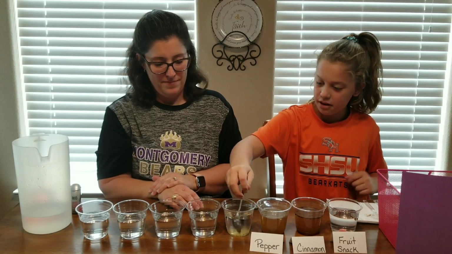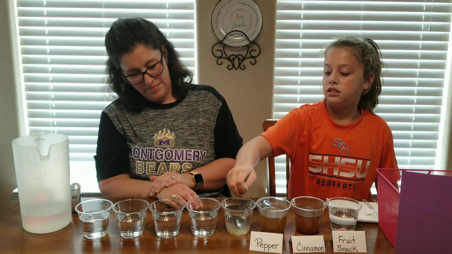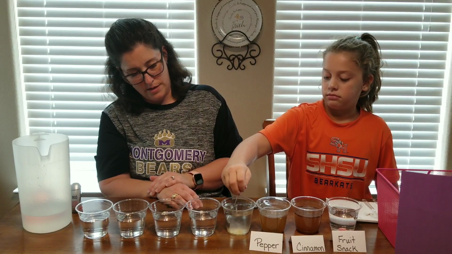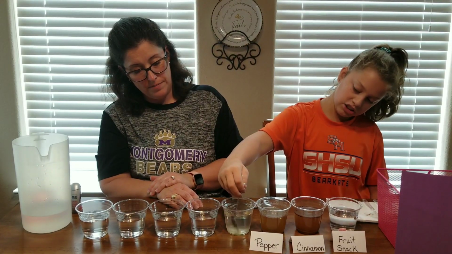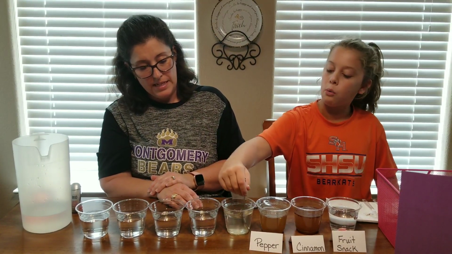It's like stuck to the bottom because honey is very sticky. It is kind of sticking to the bottom. You were right. But it looks like it's dissolving a little bit. Kind of looks that way. The water seems to be kind of changing. Yeah, the water's changing. We can compare it to the other waters.